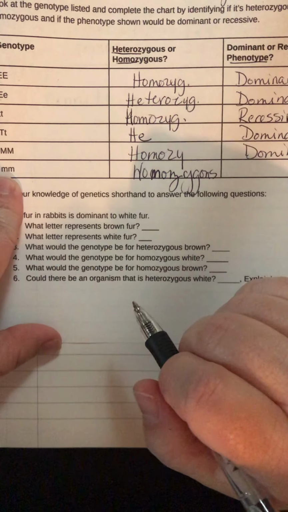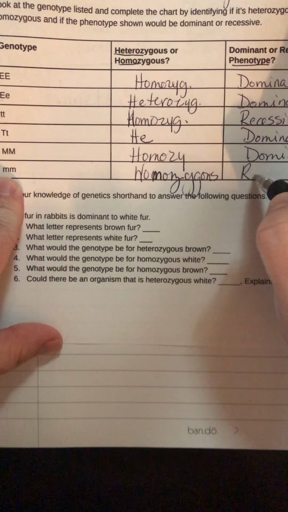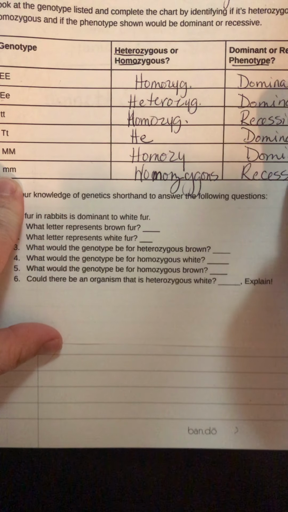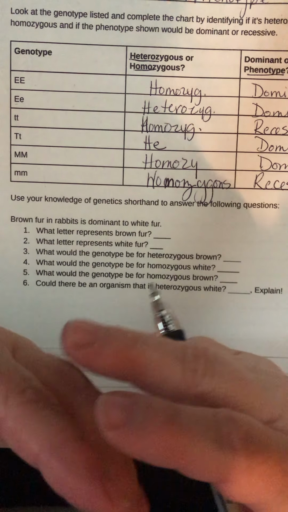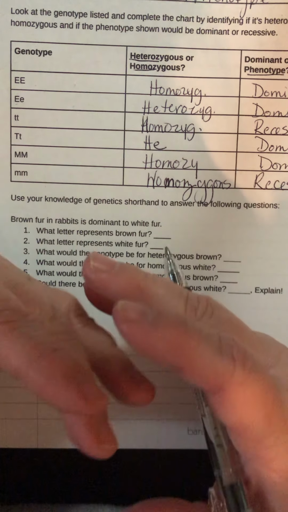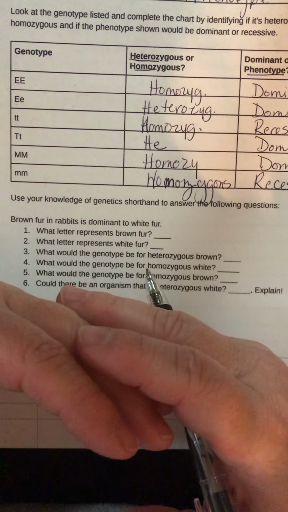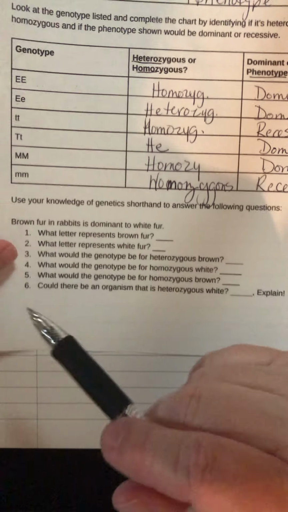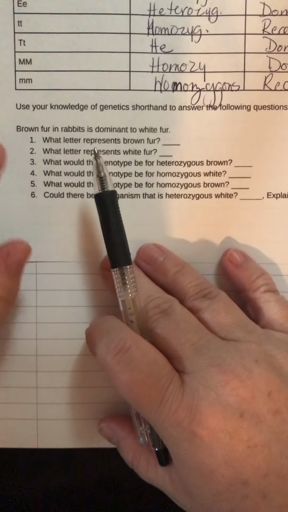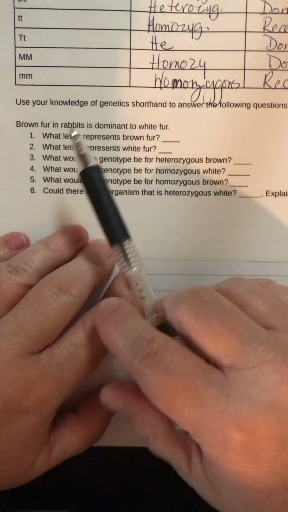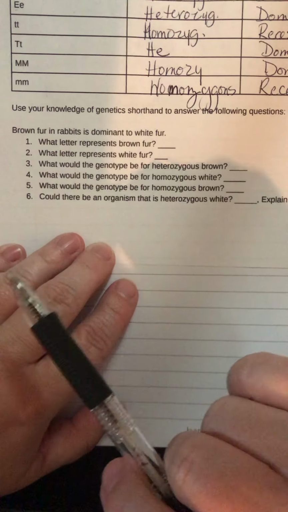But because they're both lowercase, then it's recessive. All right, so this was really like an application of those vocab terms, which I told you to memorize. If you had trouble doing this, you did not study your vocab terms very well. All right, so use your knowledge of genetic shorthand to answer the following questions.